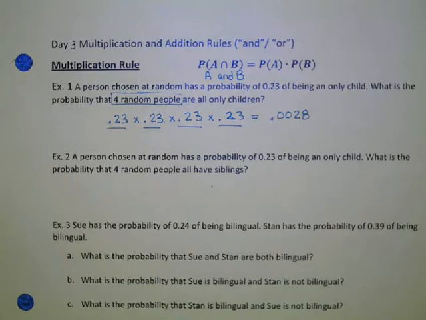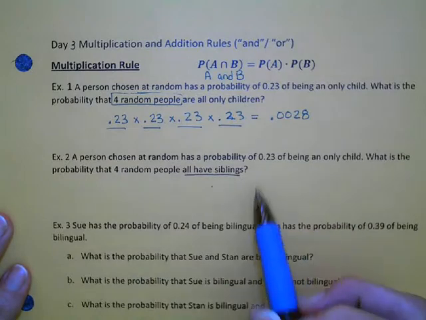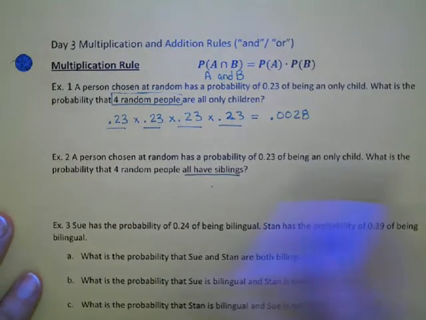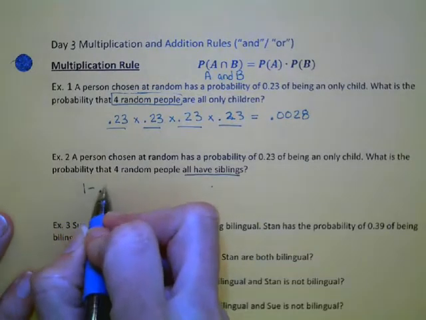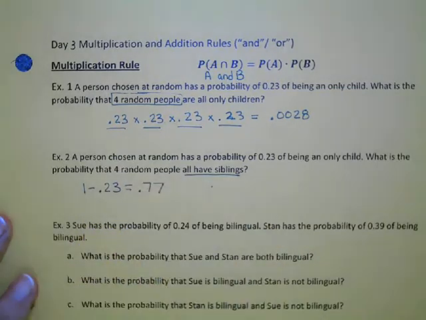Example 2, a person chosen at random has a probability of 0.23 of being an only child. What is the probability that 4 random people have siblings? So this is kind of like the opposite of this. If 0.23 is an only child, you take 1 minus 0.23. That means 0.77, or 77% of people have siblings, and only 23% of people are only children.